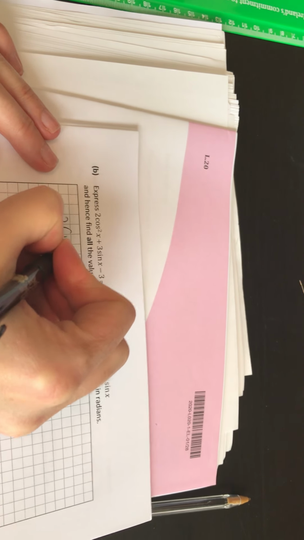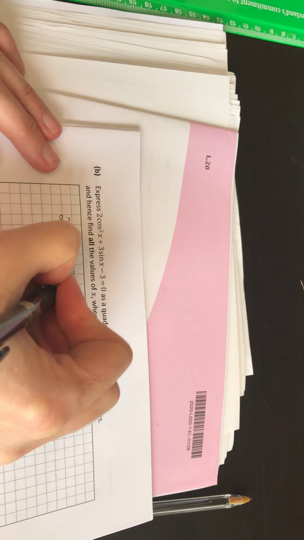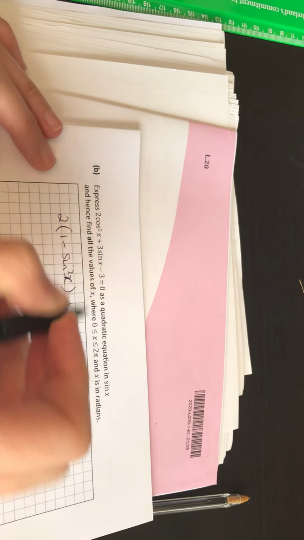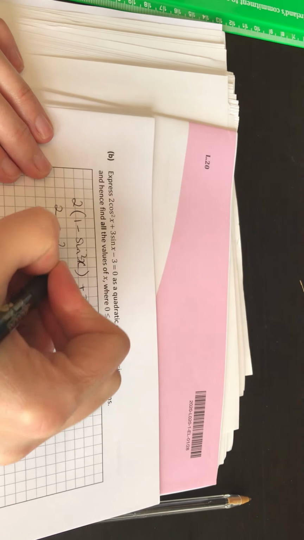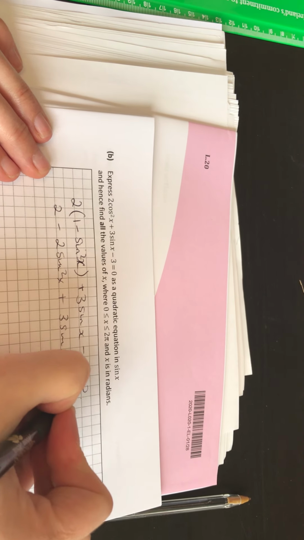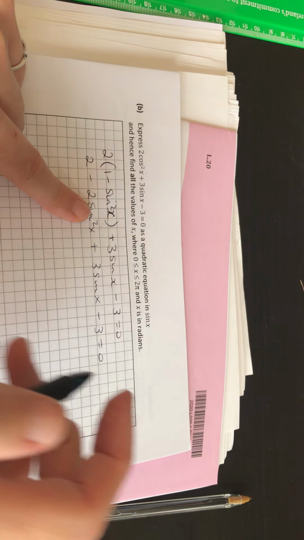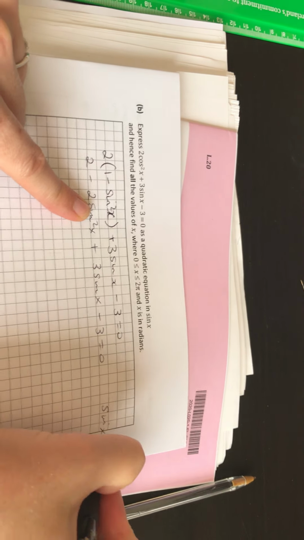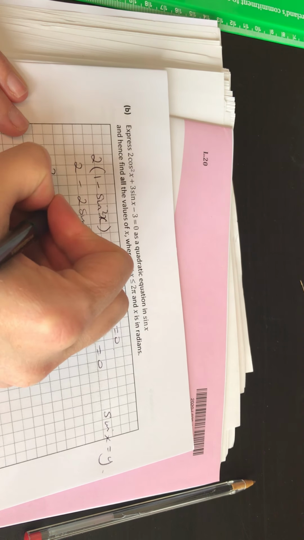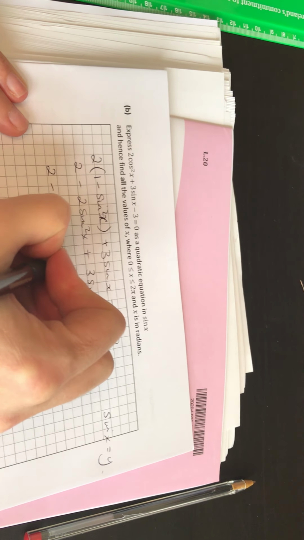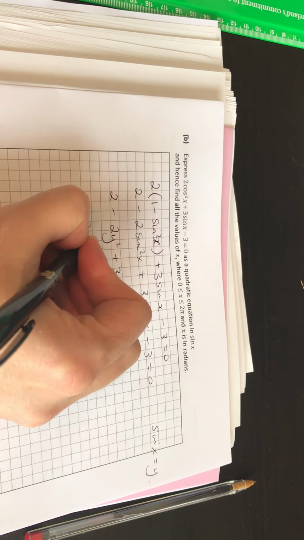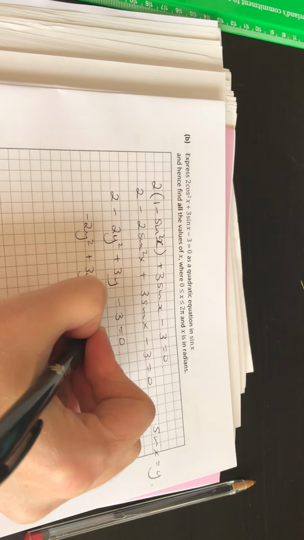So 2 bracket 1 minus sine squared x, plus 3 sine x minus 3 equals 0. That's 2 minus 2 sine squared x plus 3 sine x minus 3 equals 0. I'm going to replace my sine with a y, just because I think it might look a bit nicer. This looks too weird to me. So that's 2 minus 2y squared plus 3y minus 3. That is minus 2y squared plus 3y minus 1 equals 0.